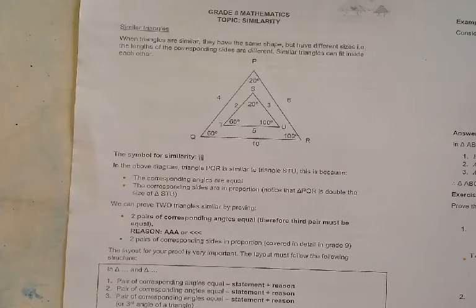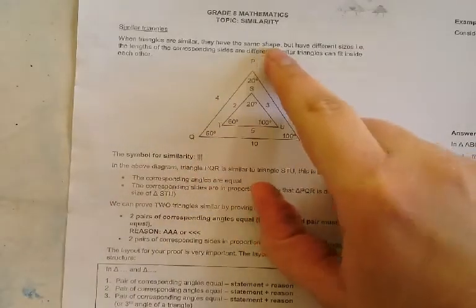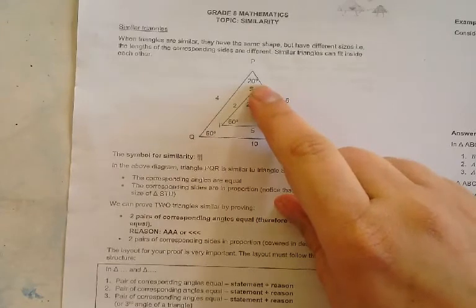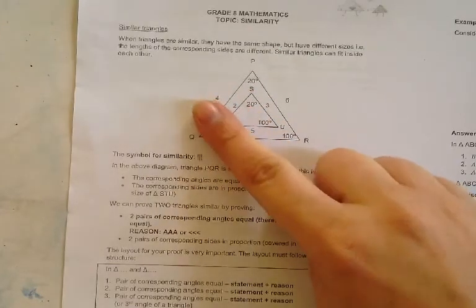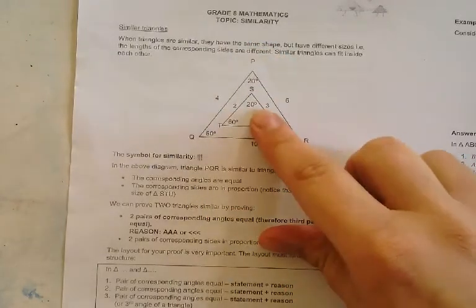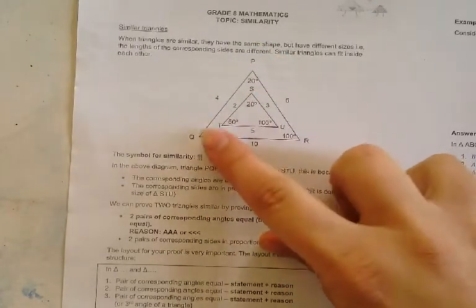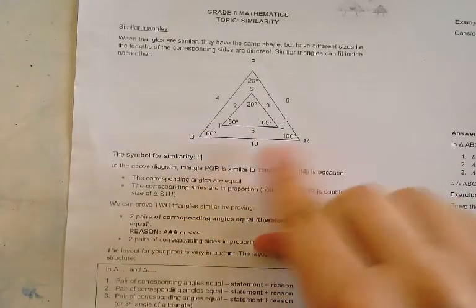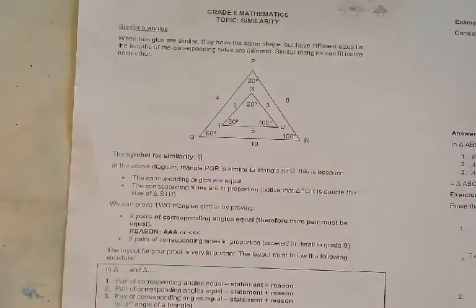Note that triangle PQR is double the size of STU. So they give you some sides there. 4 for PQ, 2 for ST. So we doubled the 2 to get to 4. 3 for SU, 6 for PR. So we double the 3 to get to 6. And TU is 5 and QR is 10. So we doubled the 5 to get to 10. So my factor is the number 2. I times by 2 to get there.